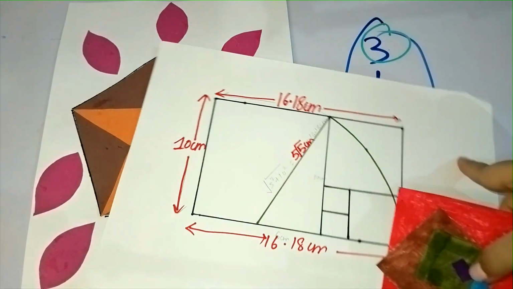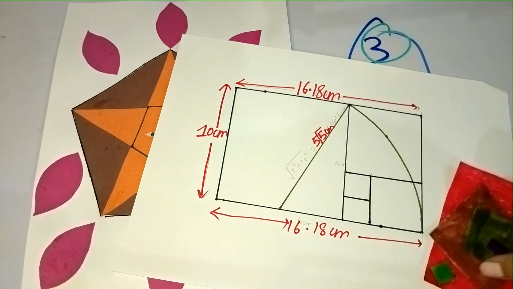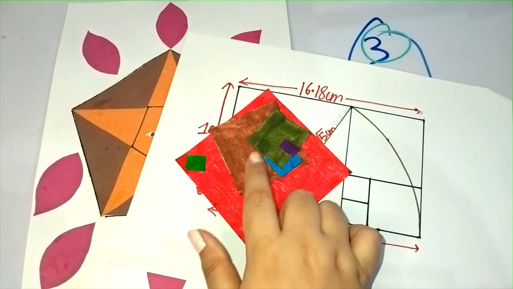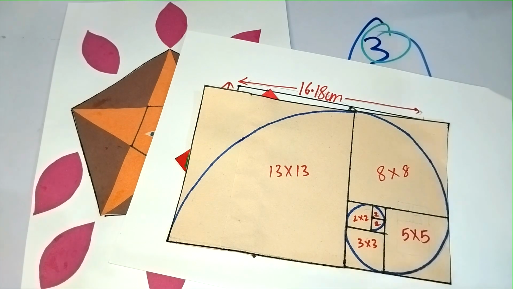This is the golden rectangle. Then we also removed all these squares and discovered self-similarity. Then we looked at the Fibonacci square. We looked at this Fibonacci square and saw why Fibonacci rectangles approach the golden rectangle.